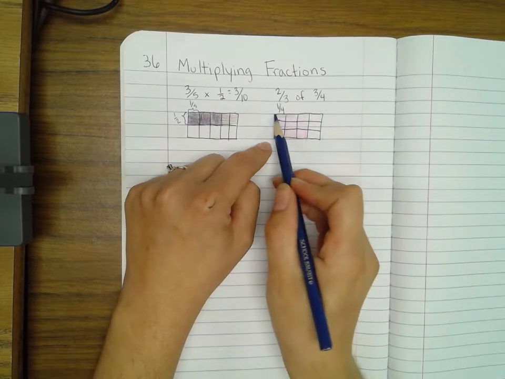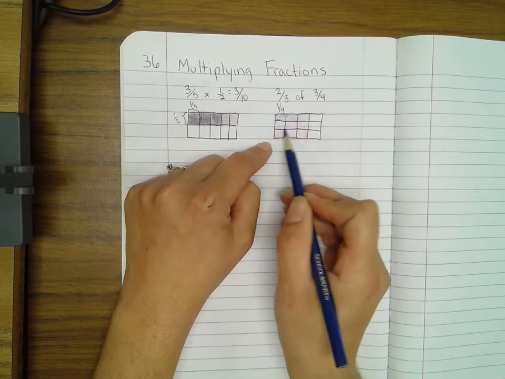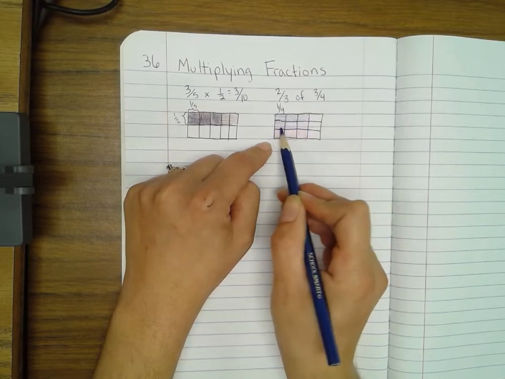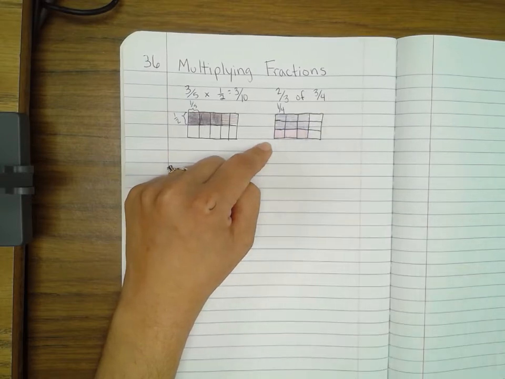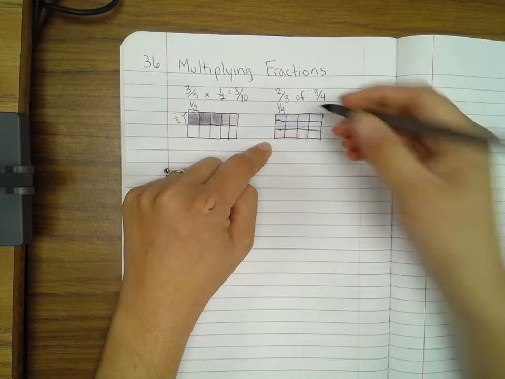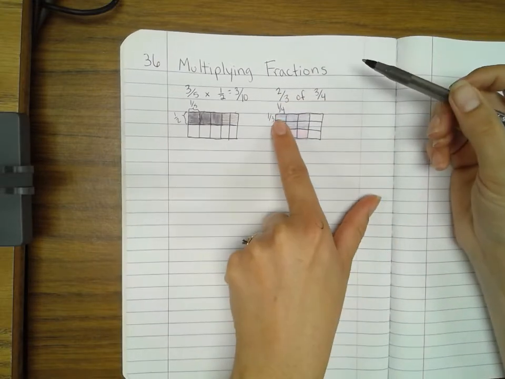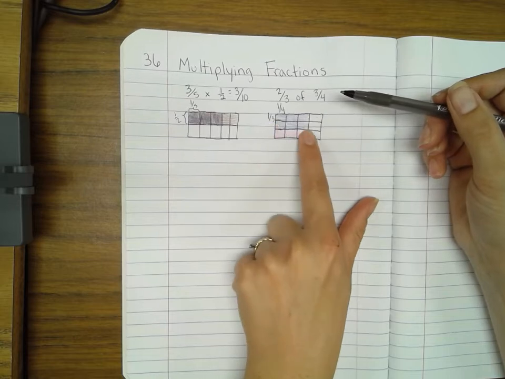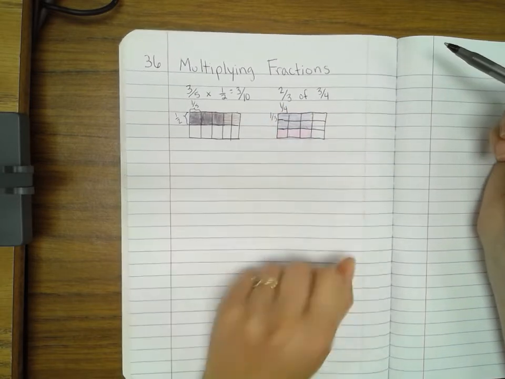So I'm going to shade 1 and 2. So the part that I shaded both colors is my final answer. So if each one of these represents 1/3, I have 2/3 of 3/4 of 1 whole unit.